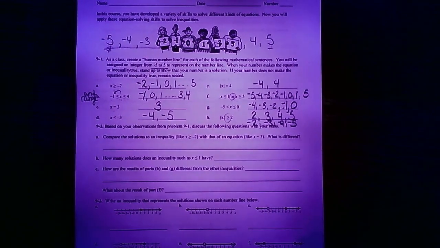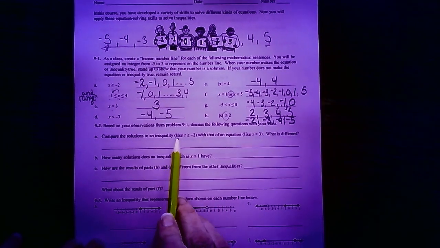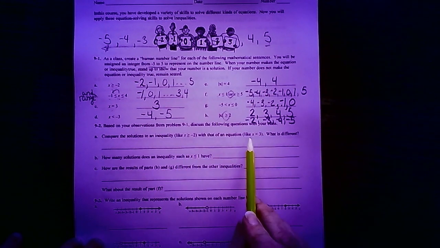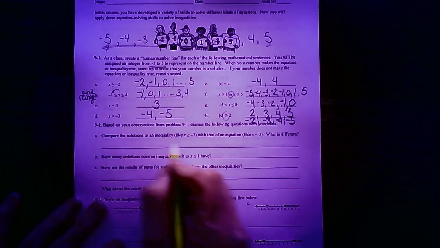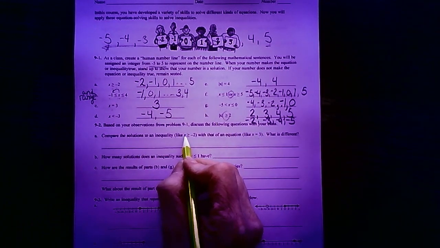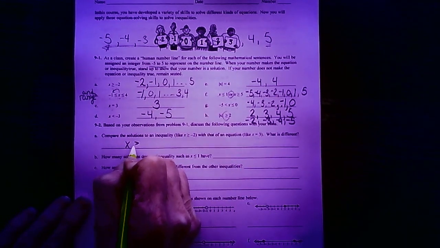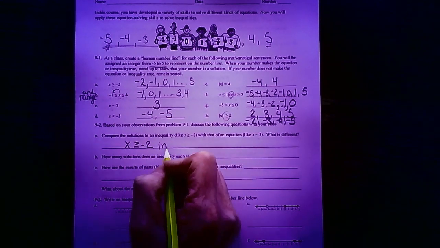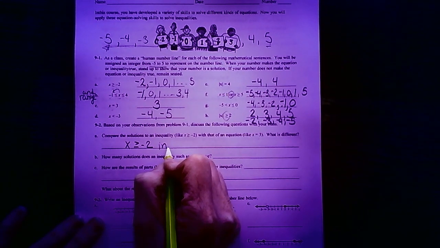All right, so we're going to look at a couple of situations here. If I'm looking at an inequality like x is greater than or equal to -2 versus x is equal to something, if I am just looking at any integer there possibly could be, if x is greater than or equal to -2, I would have an infinite solution because there's an infinite number of numbers that are greater than -2. They go on forever.